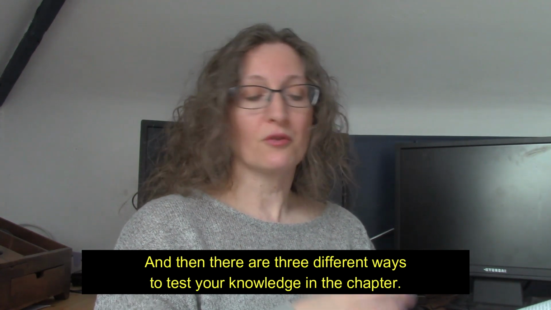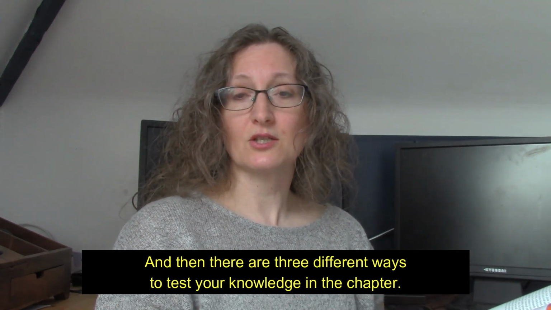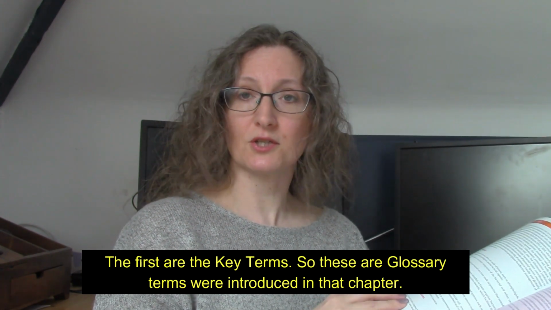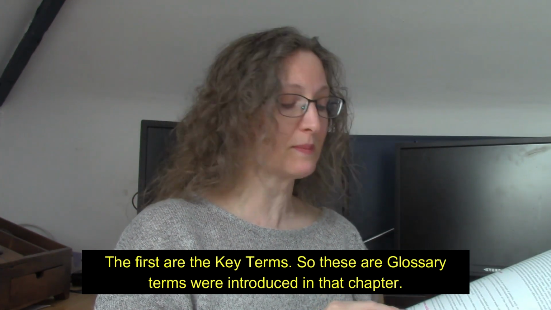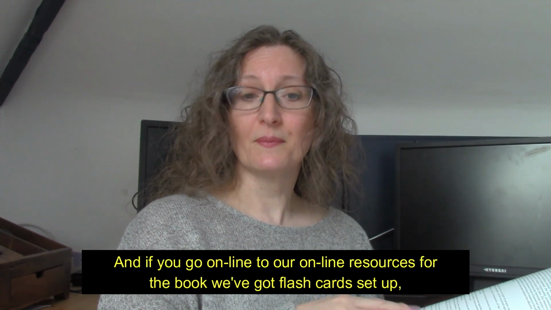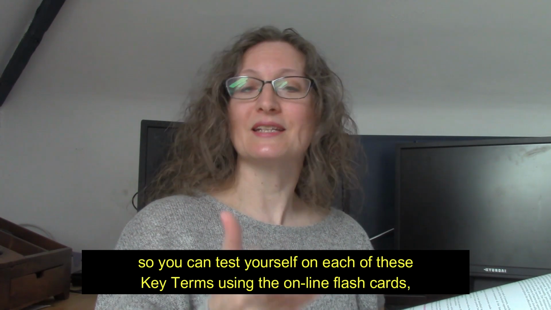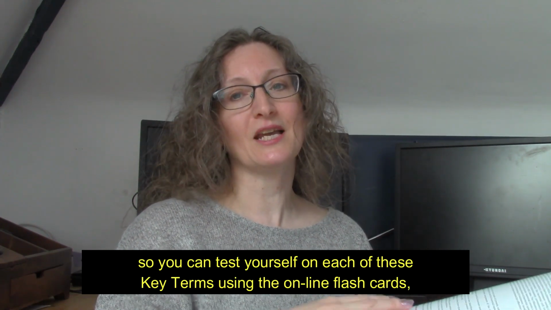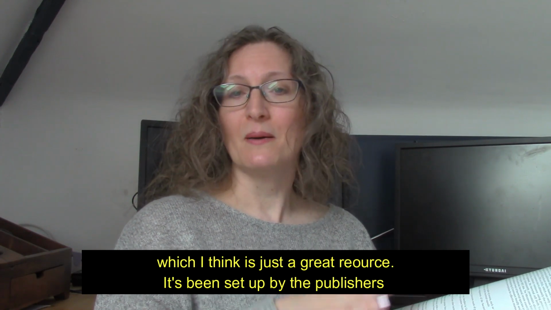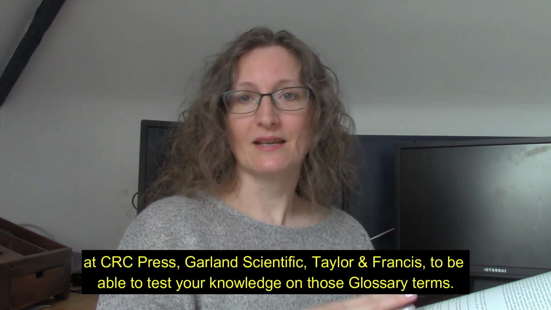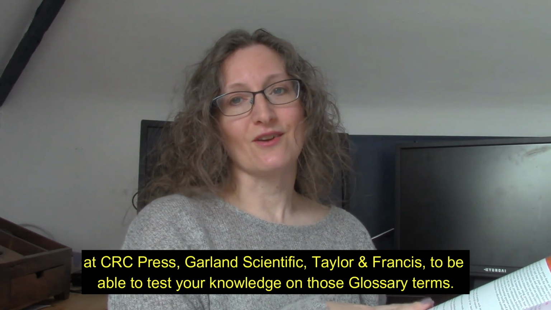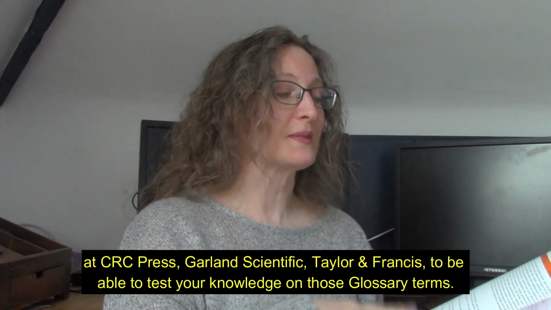And then there are 3 different ways to test your knowledge in the chapter. The first are the key terms. So these are glossary terms that were introduced in that chapter. And if you go online to our online resources for the book, we've got flashcards set up. So you can test yourself on each of these key terms using the online flashcards, which I think is just a great resource that's been set up by the publishers at CRC Press, Garland Science, Taylor & Francis, to be able to test your knowledge on those glossary terms.